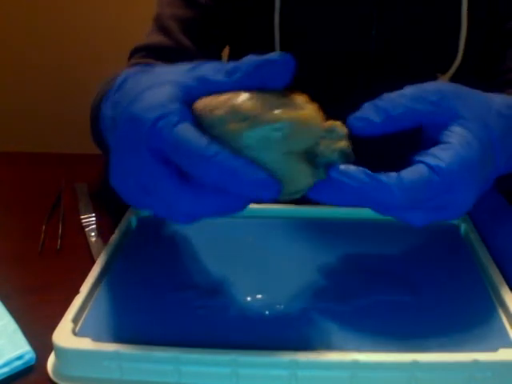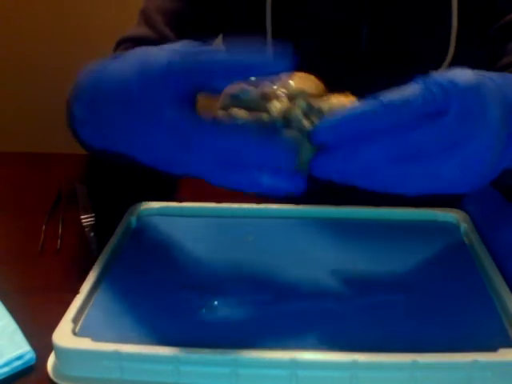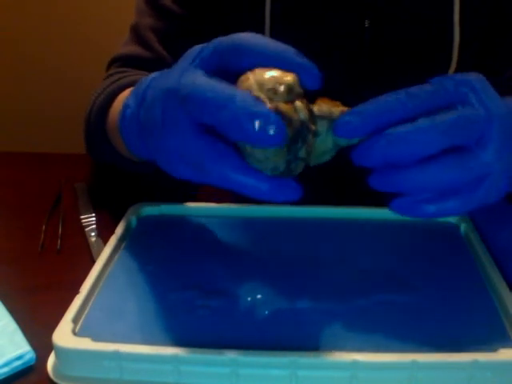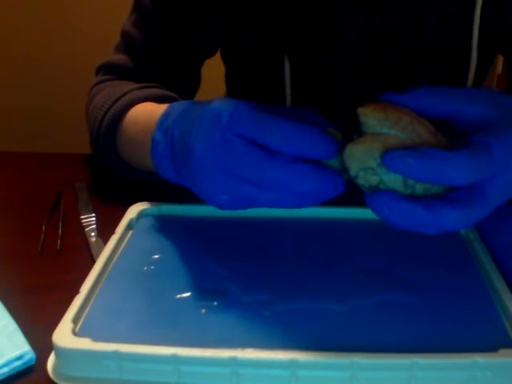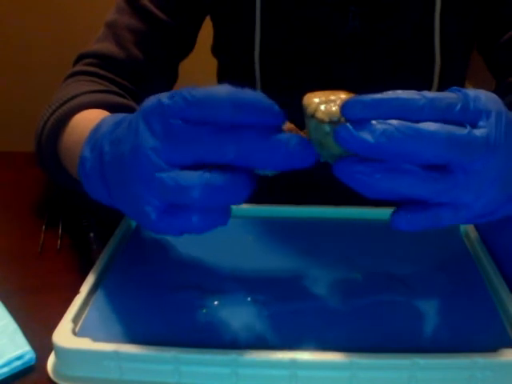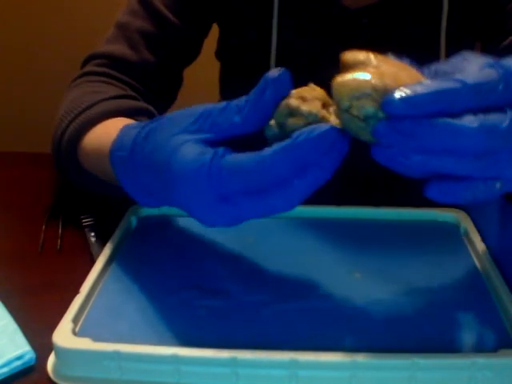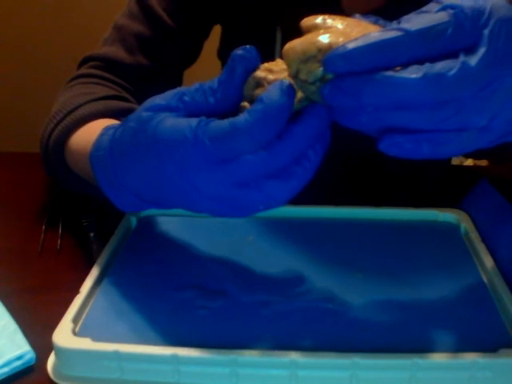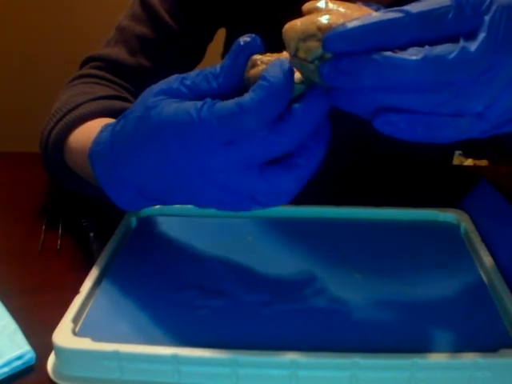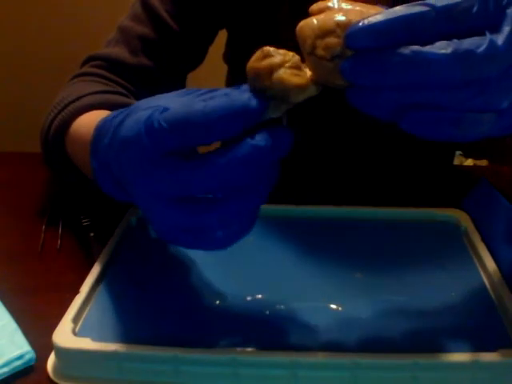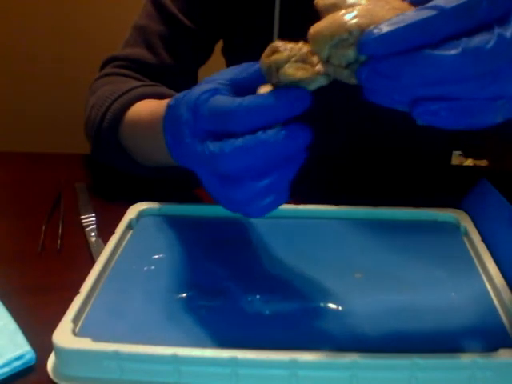So the midbrain would be along the sides. Oh, sorry, here. The pons would be the bridge, or what's connecting the cerebellum to the brainstem. And then the medulla oblongata would be here.